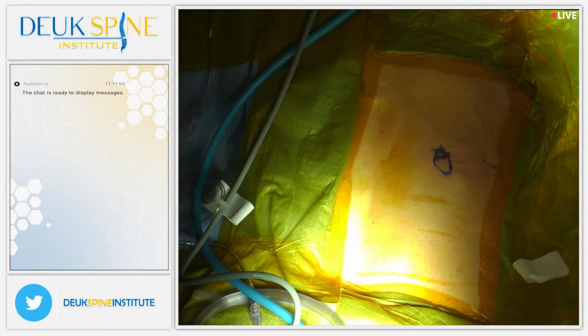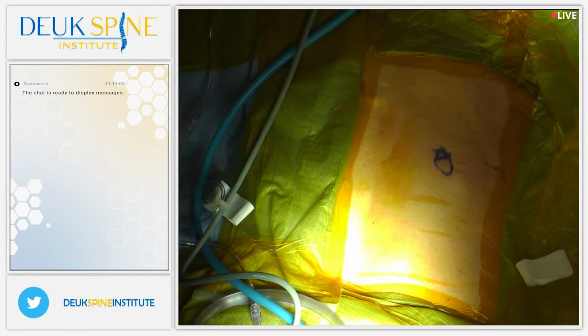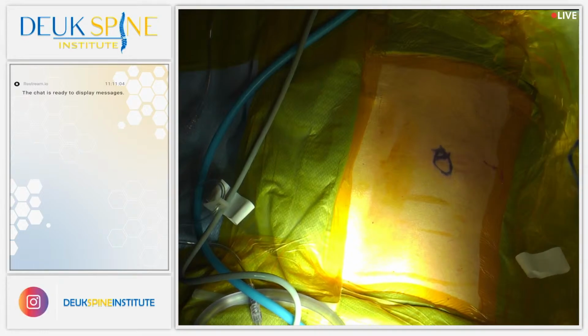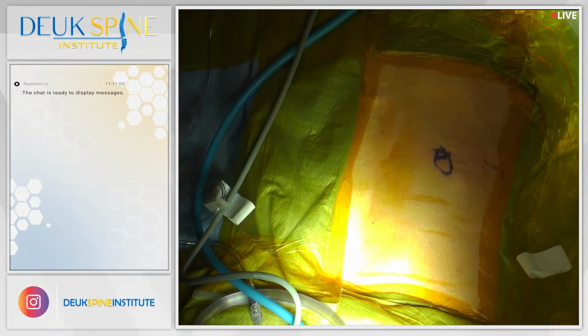Our first patient from today is doing better. She had complete paralysis of her foot. She's now moving her toe. And she says the pain in her back and down her leg is gone. She just has some soreness. So hopefully she'll make a recovery. This patient is our second case for the day. He's a left L4-5 Deuk laser disc repair.